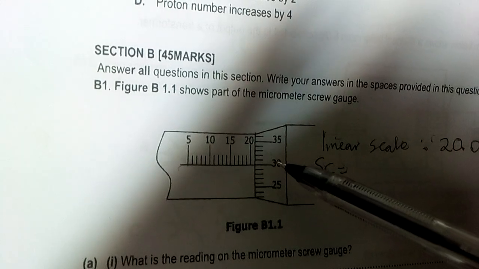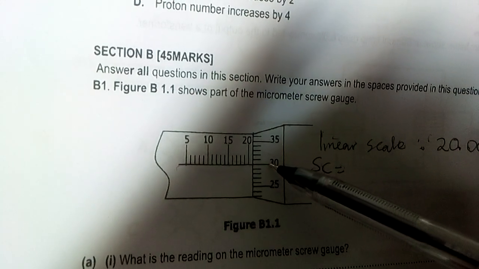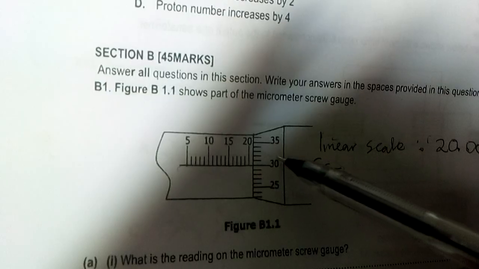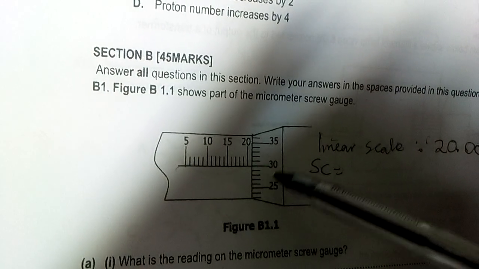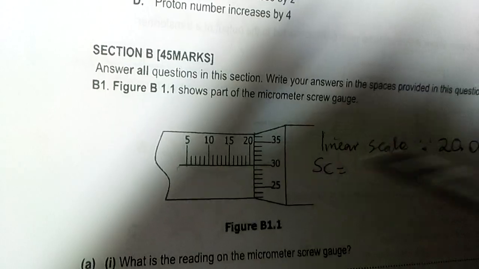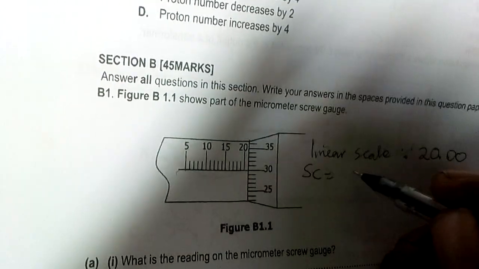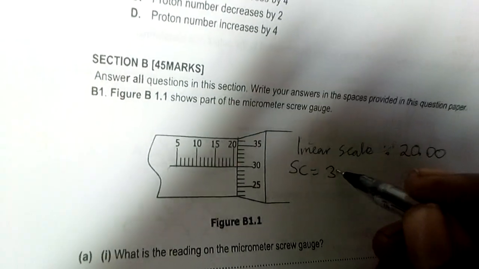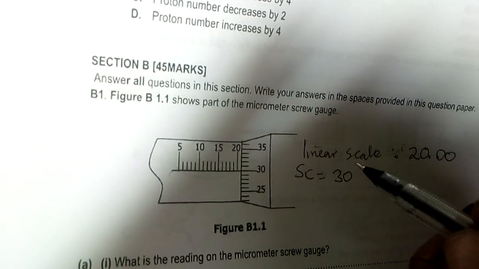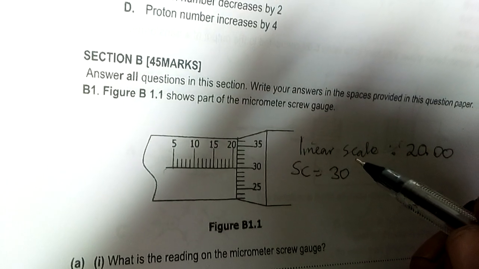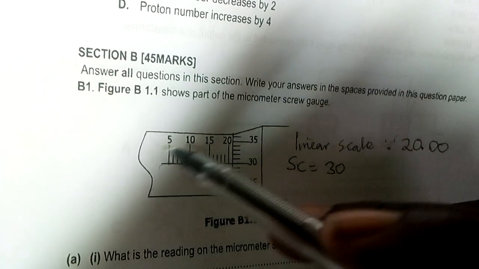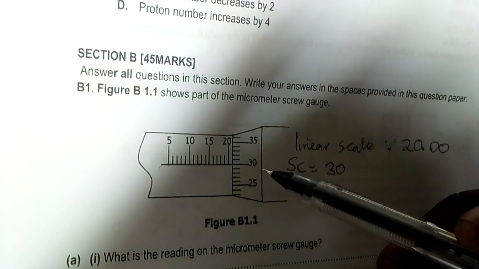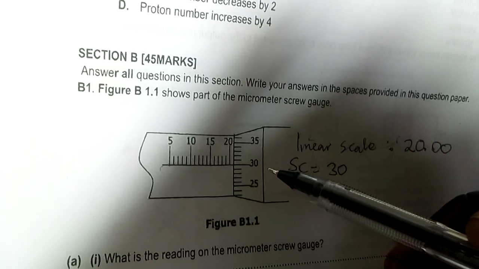So that straight line here, it is what we are looking for. And in this question, we are lucky because we are given the value. Sometimes we may not be given the value here. You have to determine based on the values we've been given, like 25. Then you see what is there. So it's 30. So you write your 30 there. But the accuracy of this micrometer screw gauge is 0.01. But what does that mean?